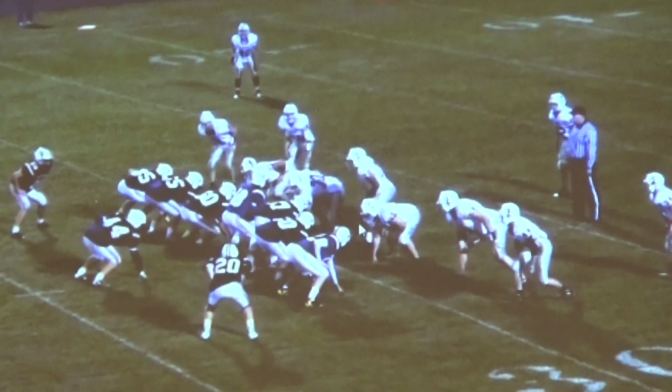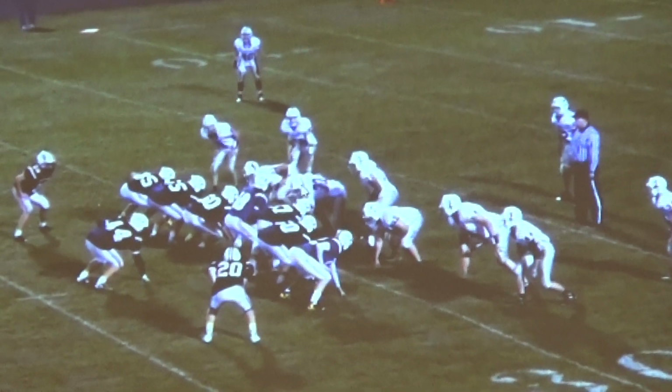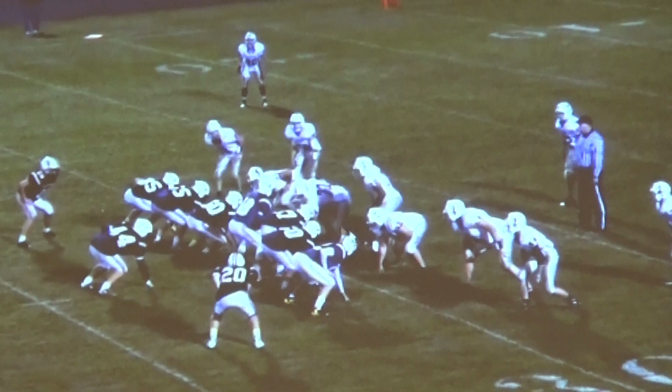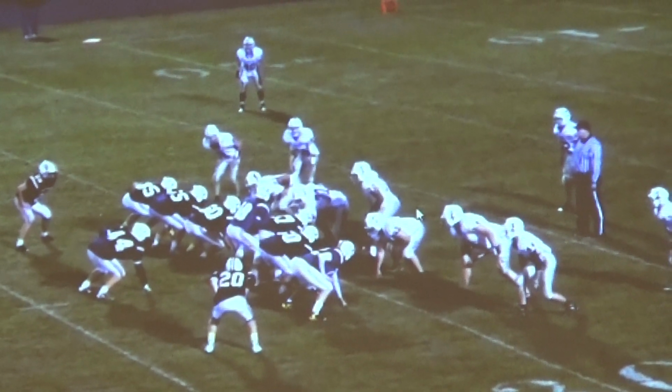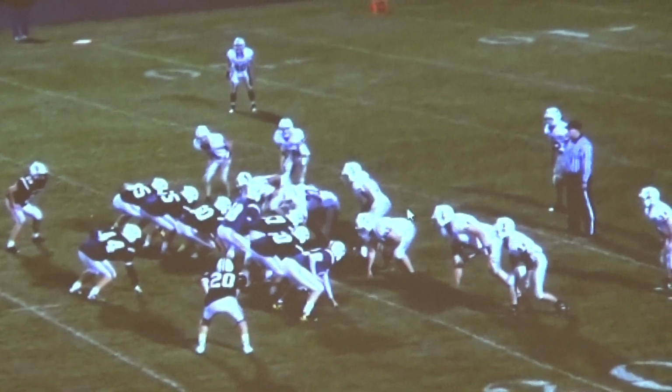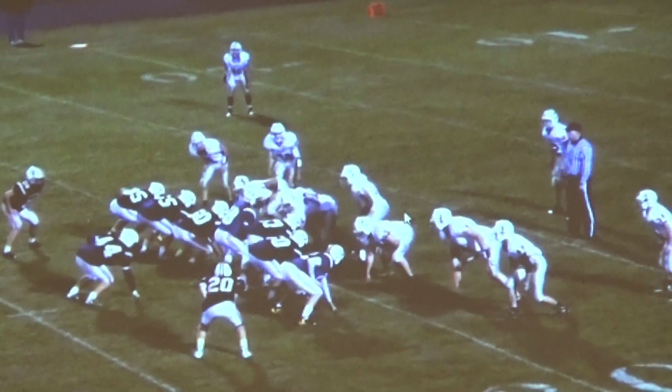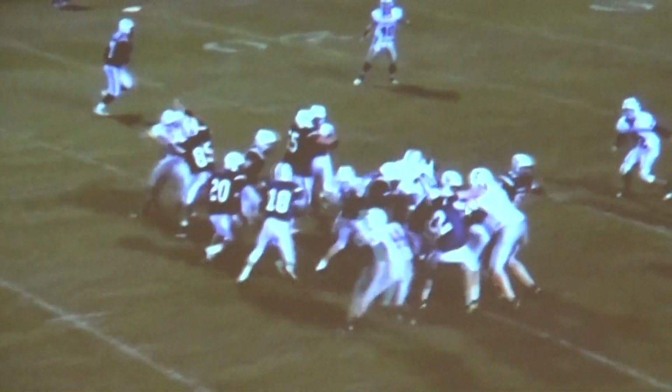Here you can see this kid's right at the point of attack and we're leaving him alone. What kind of box you got there? You have everybody in the world there, but you can find a seam if you do it right.